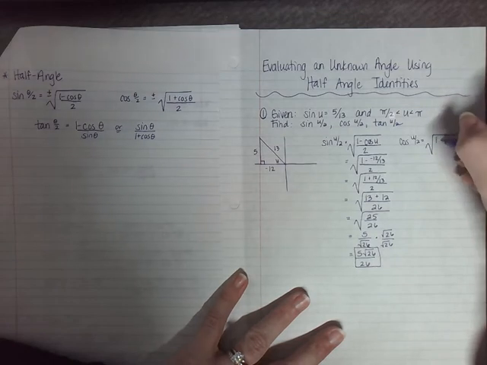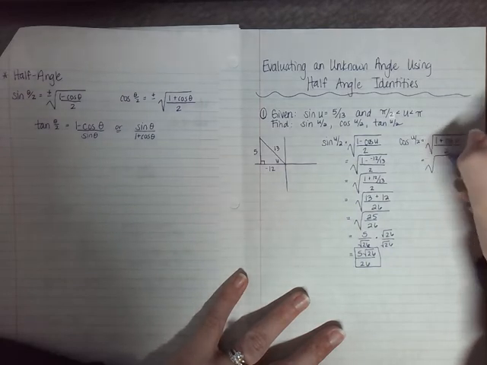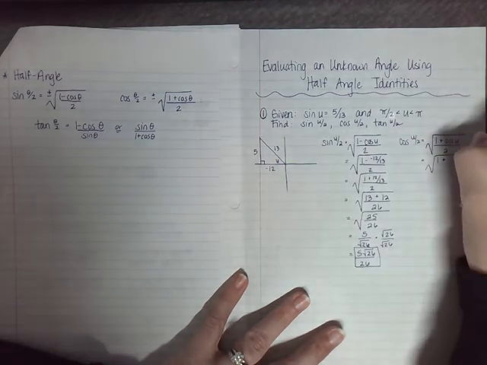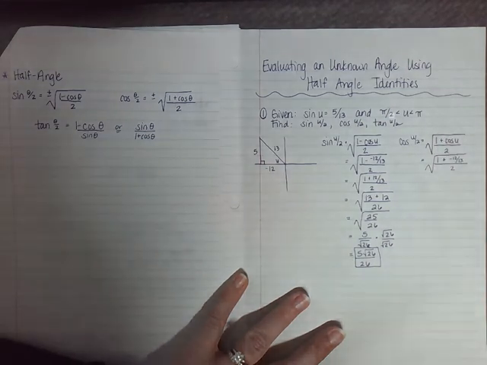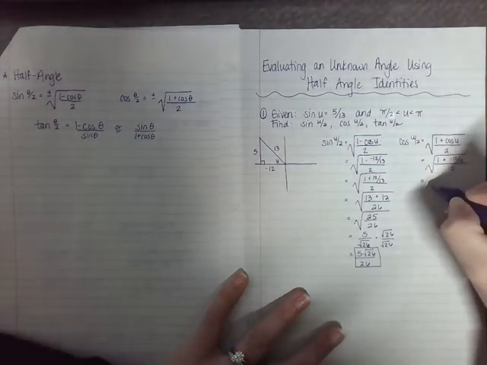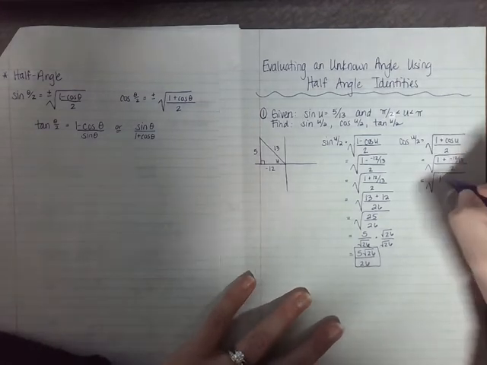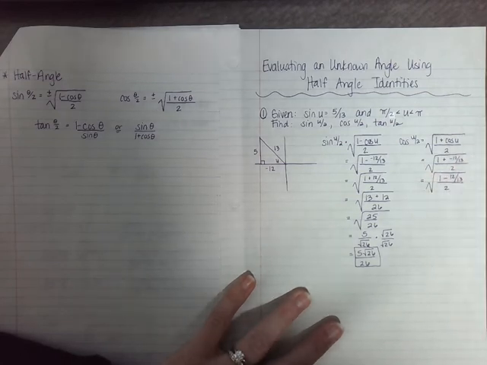Then we've got the square root of 1 plus cosine u over 2. All right, so 1 plus cosine is negative 12/13, all divided by 2. We know that that plus a negative is really going to become a minus. So we have 1 minus 12/13 over 2.